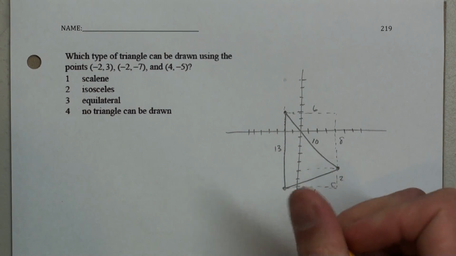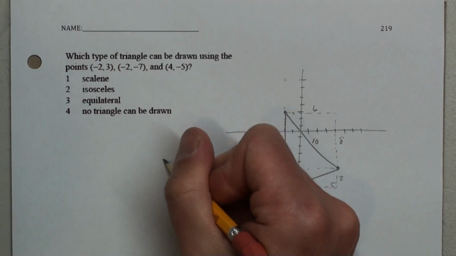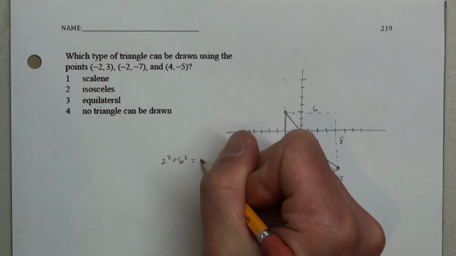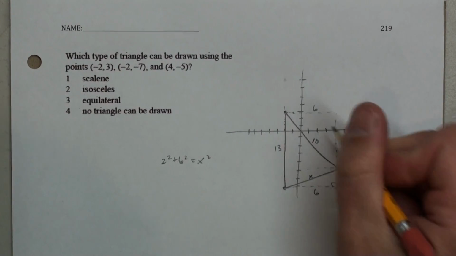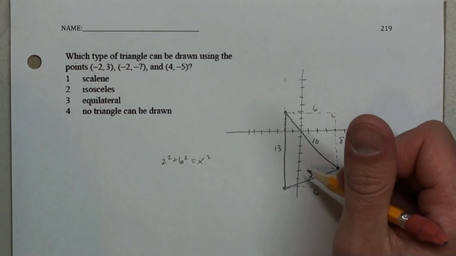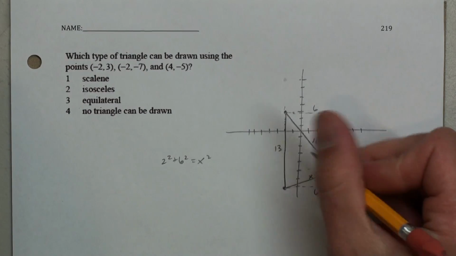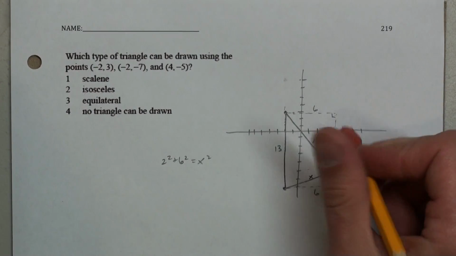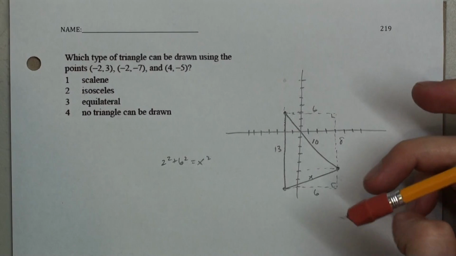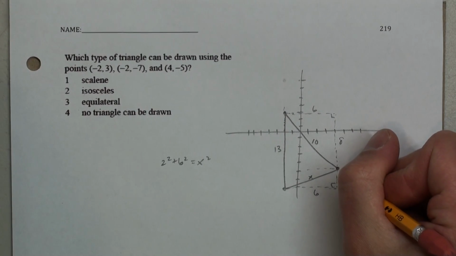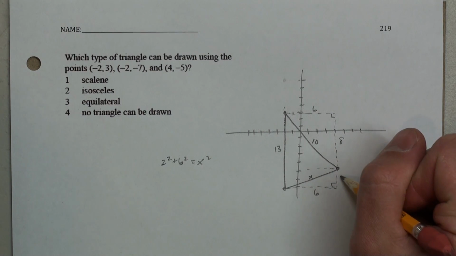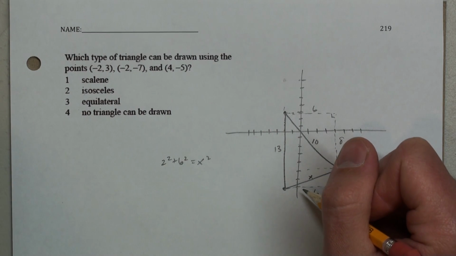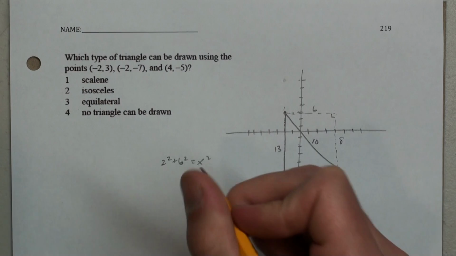But to show you, 2 squared plus 6 squared equals x squared. Let me just think about this for a second. Oh, this is 3. Wait. No, this is 2. Okay.